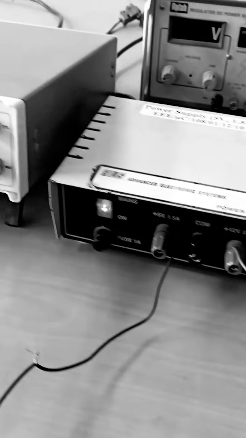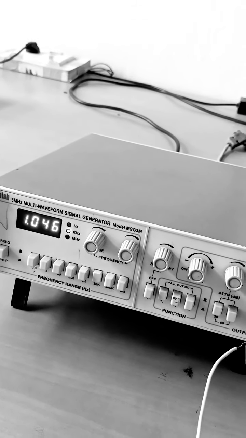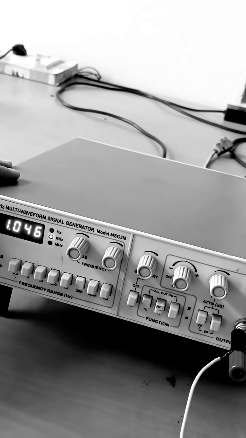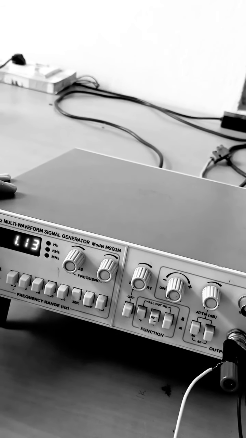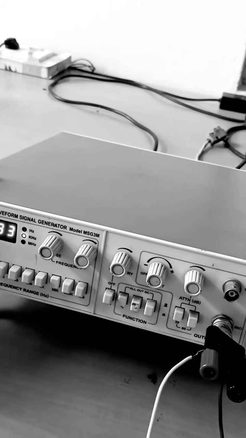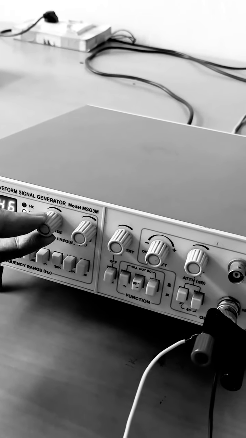So next we will set one voltage value here. Now the value is 1.12 volt peak to peak. I will keep it as it is, you will note it down, and I will drop the frequency to around 500 Hertz.